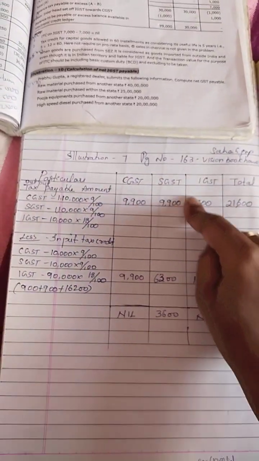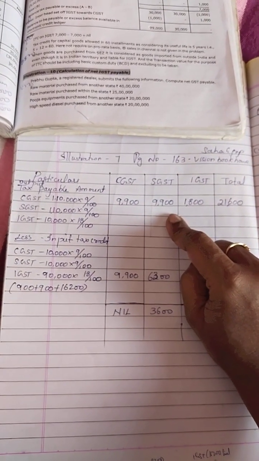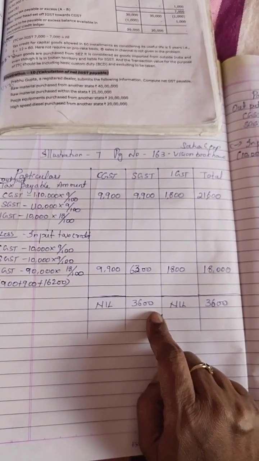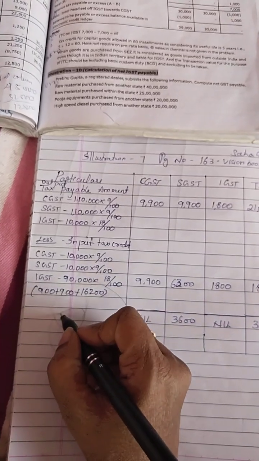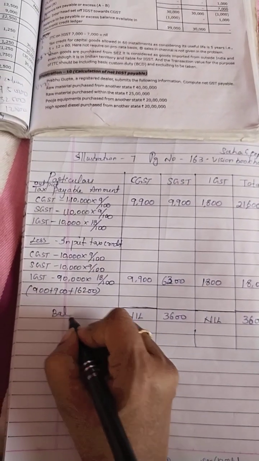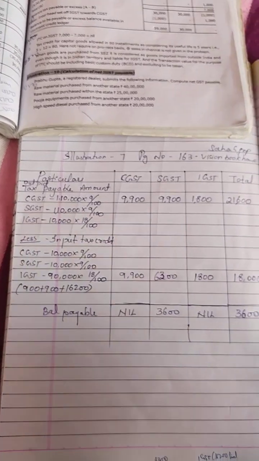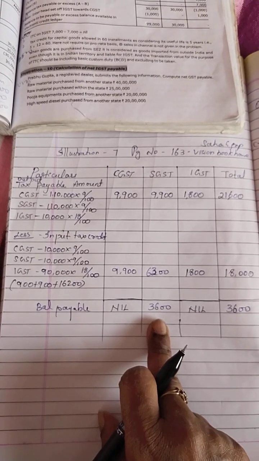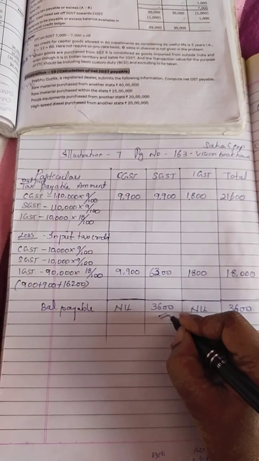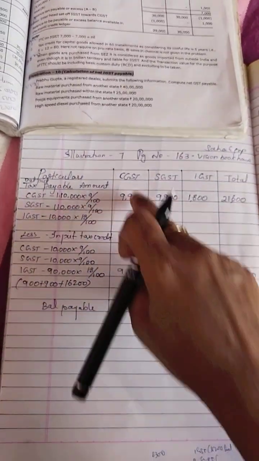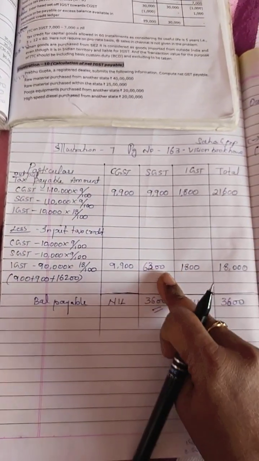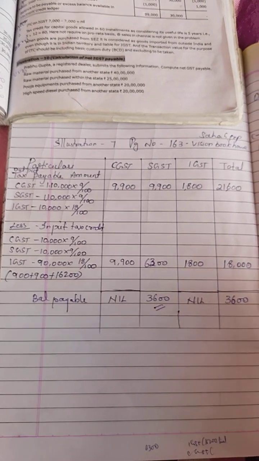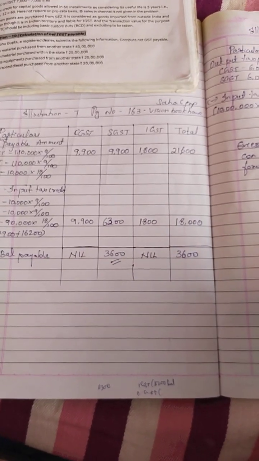But your output tax payable for SGST is 9,900. That means if you pay off to the extent of 6,300, you are still left with 3,600 balance payable. This becomes your balance payable tax. So the balance payable is going to be 3,600. Understood? This is going to be your net GST payable. After setting off your IGST and CGST, your SGST also is set off to an extent, but the balance is 3,600, which you have to pay and clear off your net GST payable.